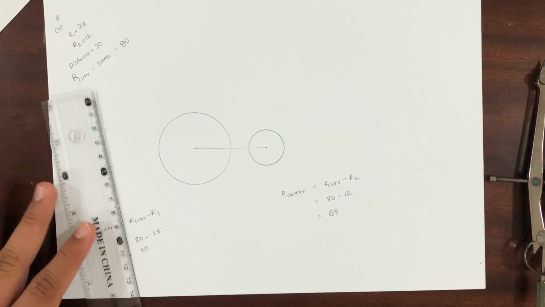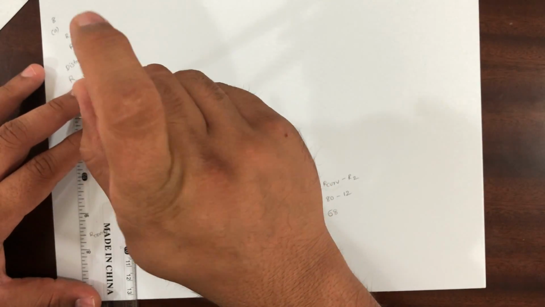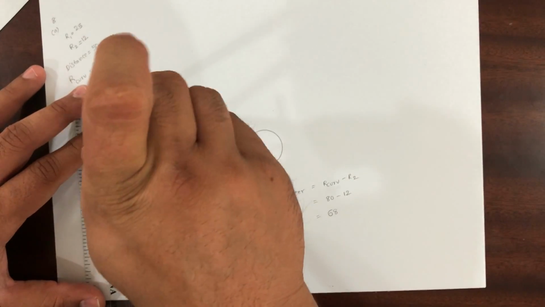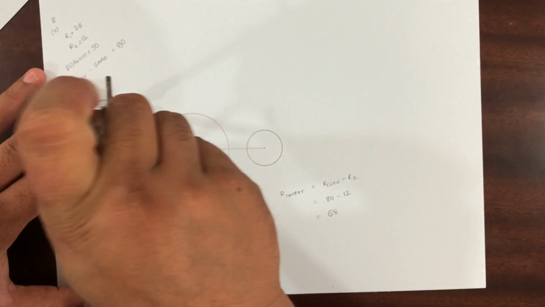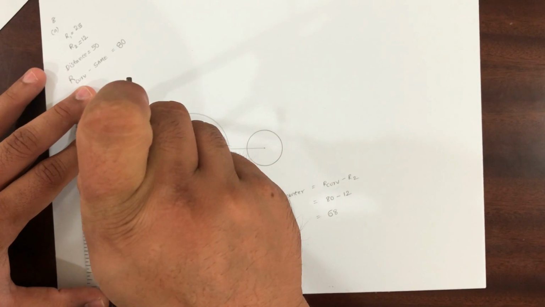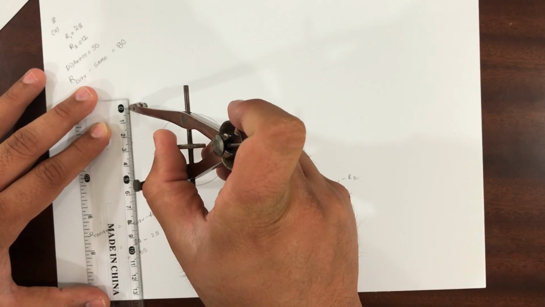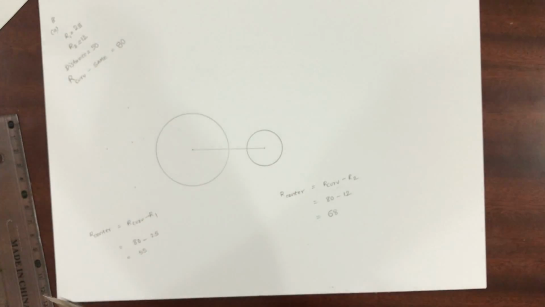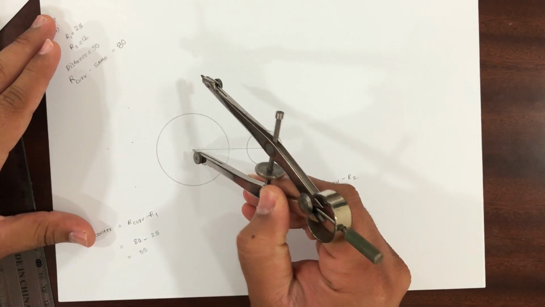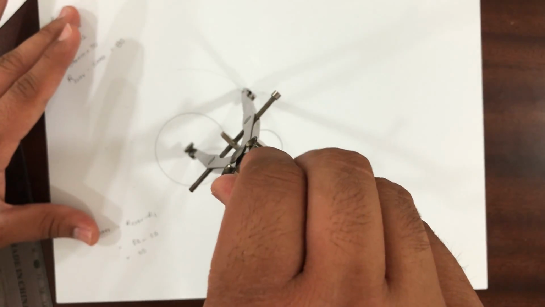First is 55, left side. Arrange the compass. Measure 55 on the scale. So this is 55. Take 55 and keep it here. Draw an arc here like this.